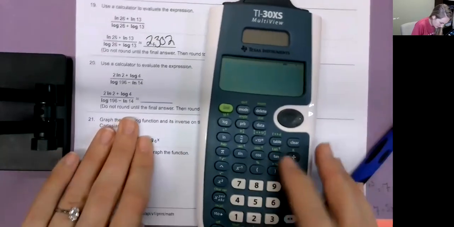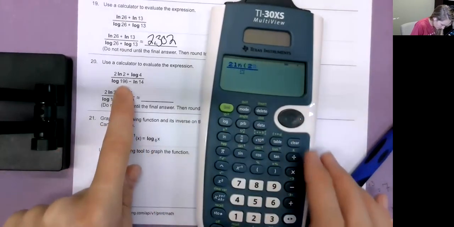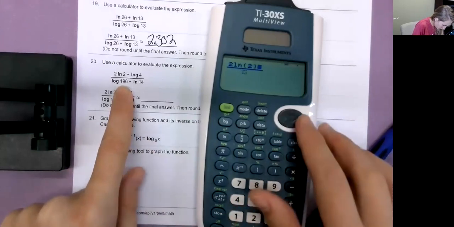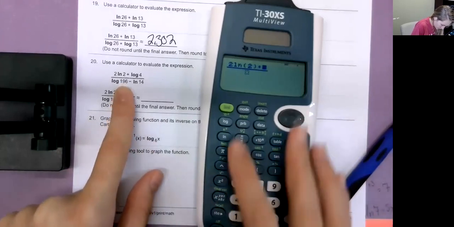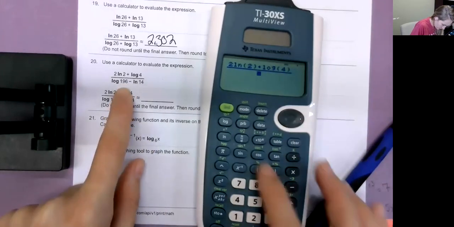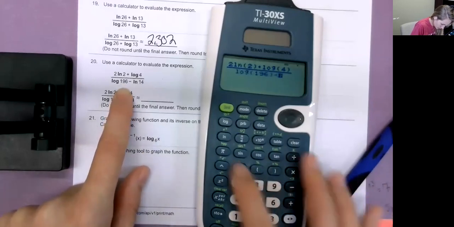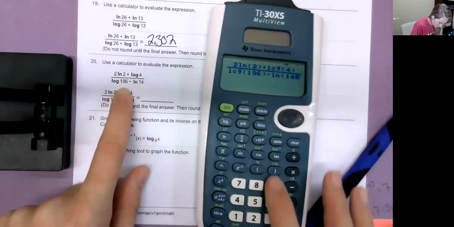Okay. If y'all don't have a calculator, email me and I'll get you set up with the free version from TI of this calculator. And I'd recommend using this one because it's just the easiest to do this fraction stuff on right here. But you can use whichever ones you want.